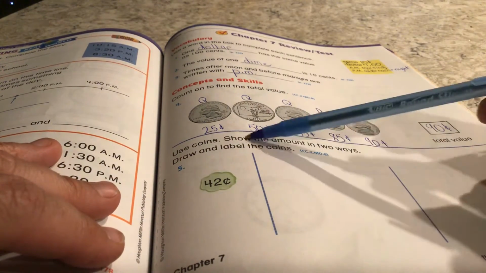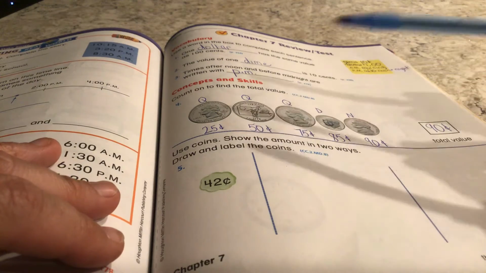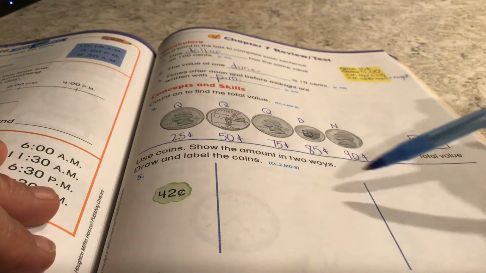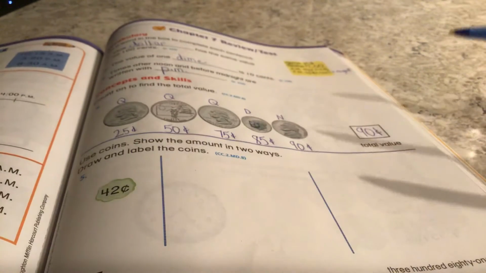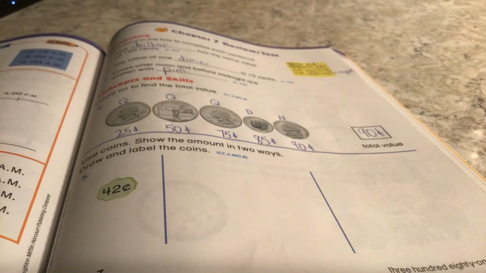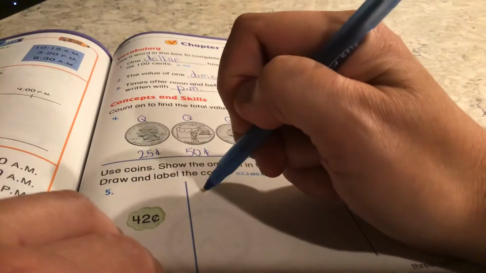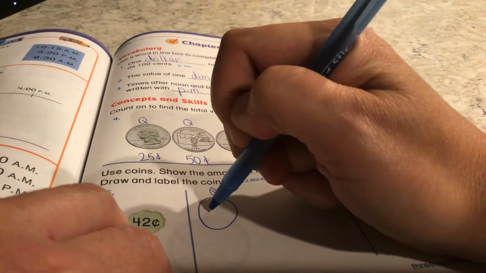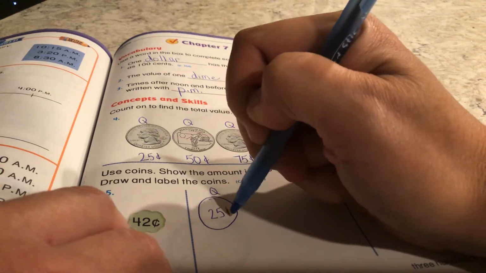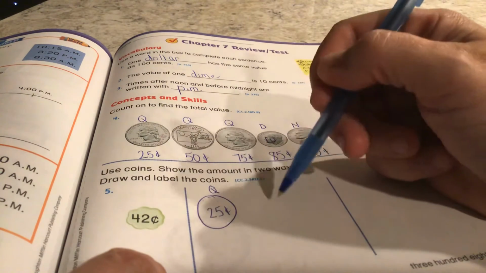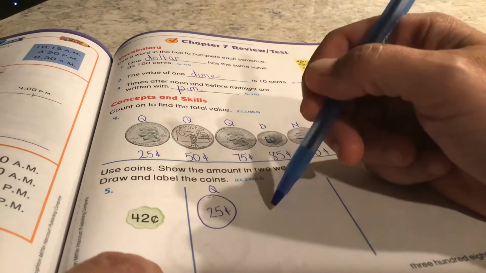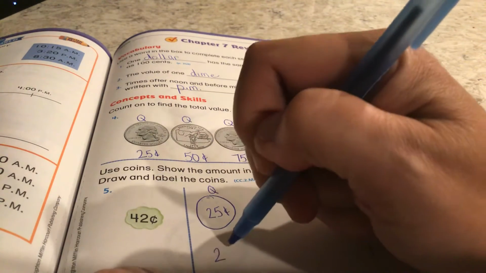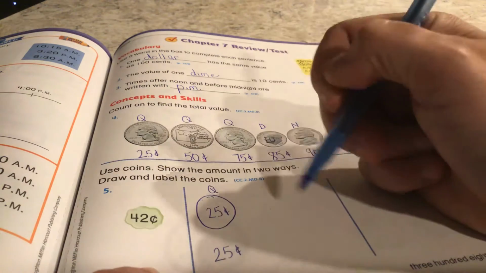Okay. Now down here it says use coins. So we're going to draw, show the amount in 2 different ways, draw and label the coins. Okay, so we're going to make 42 cents 2 different ways. So the first thing that I want to do is think about whether or not I can use quarters. So let's see. If I drew out 1 quarter here, right, that's worth 25 cents. If I drew a second quarter, 2 quarters I know are worth 50 cents. That's too much. So I definitely can't have 2 quarters. So I have 25 cents.